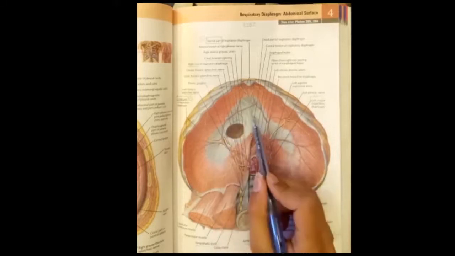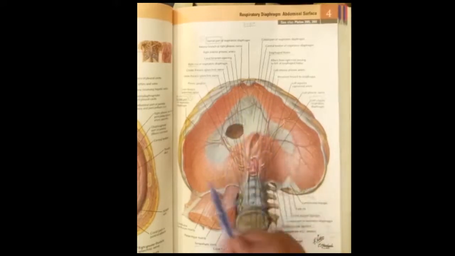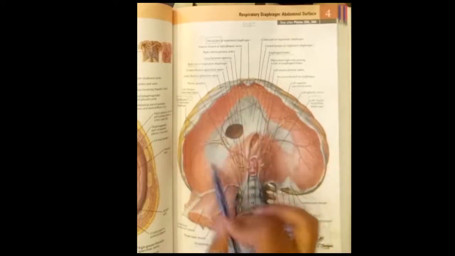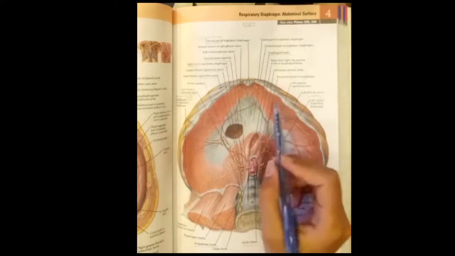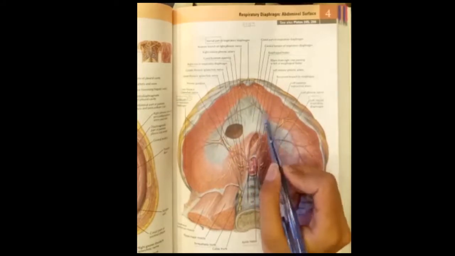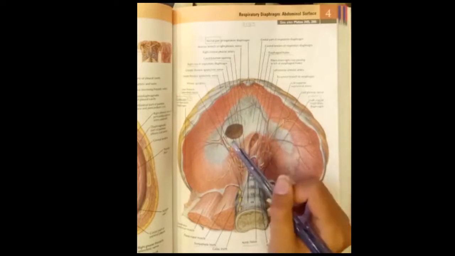Now, as I told you, many other structures also pierce the muscular part of the diaphragm, and these structures are the splanchnic nerve, the superior epigastric vessels, and the sympathetic trunk.